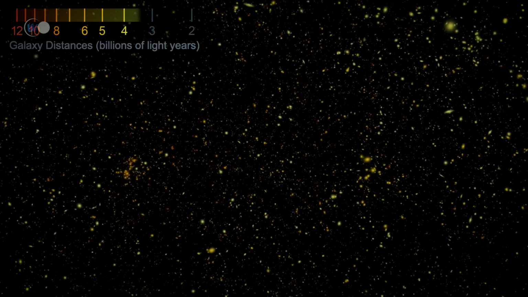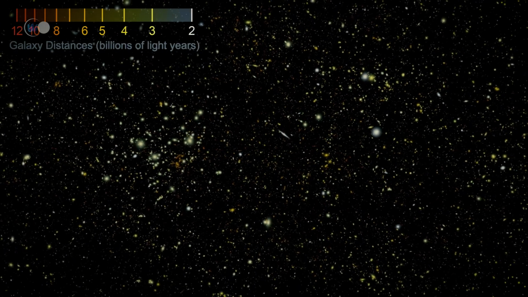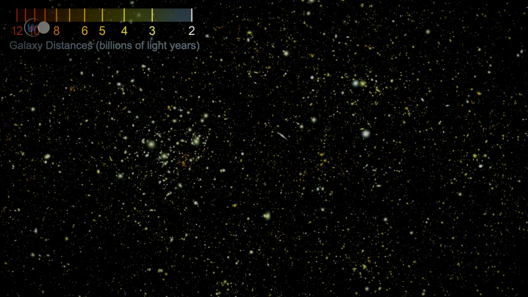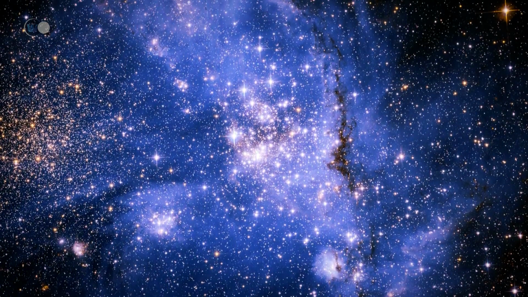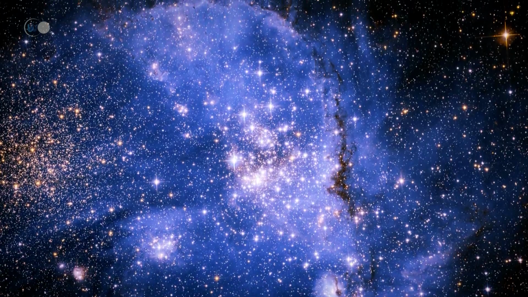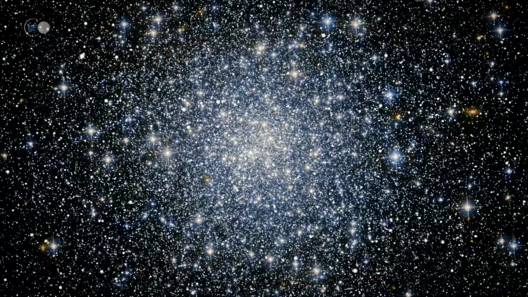Astronomers have thus classified clusters according to their possible evolutionary scenario. There are irregular clusters, generally the youngest, and regular clusters, generally the oldest, with a very high spheroidal galactic central density.